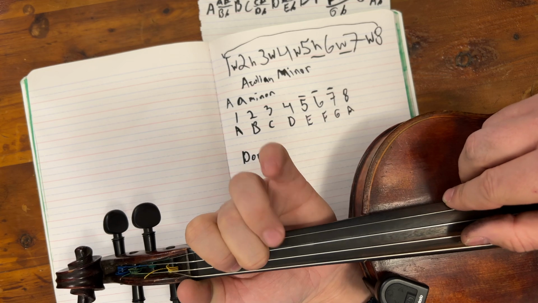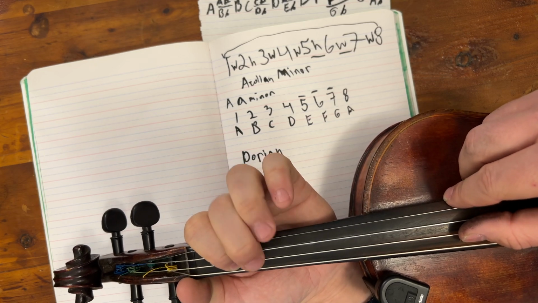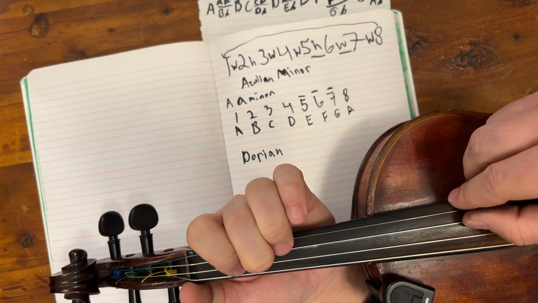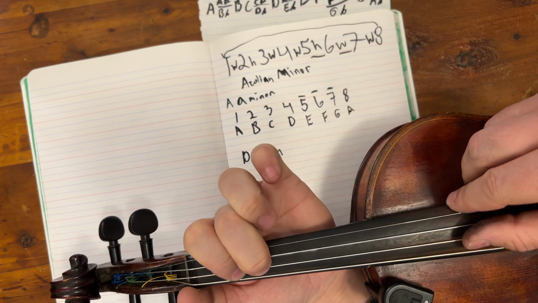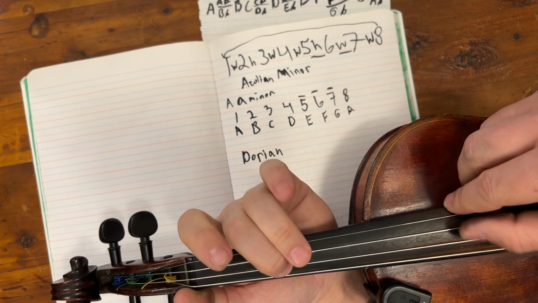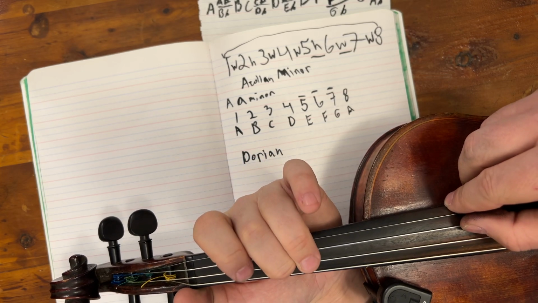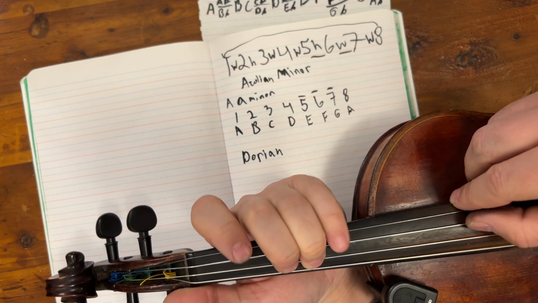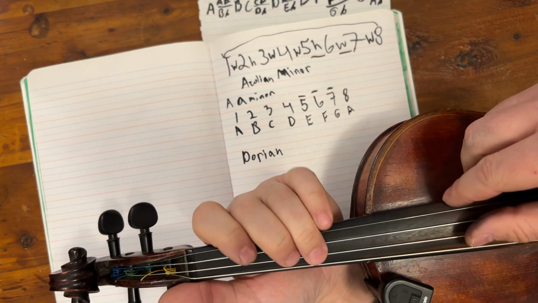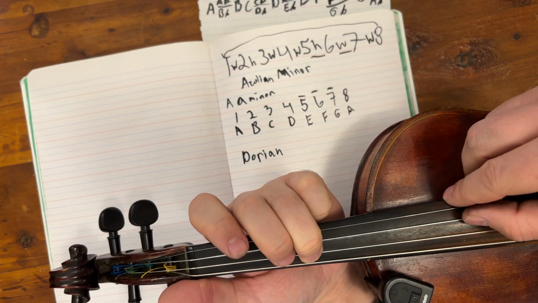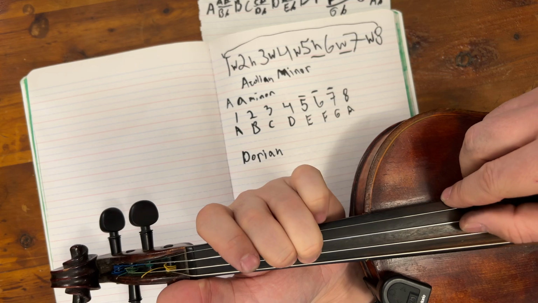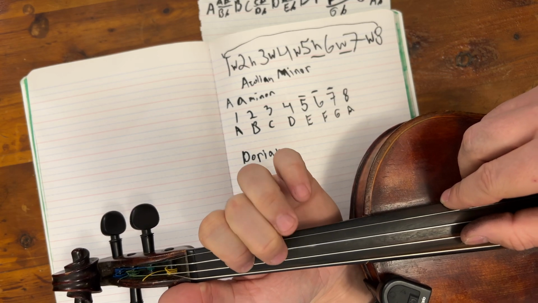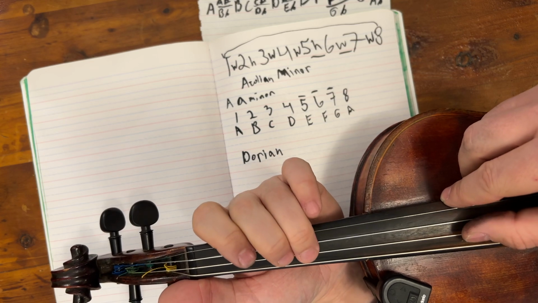Okay, Aeolian, I played a half step here to make an F. In Dorian, watch this, I move it up a half step to play an F sharp and continue then the same pattern. So that F sharp, G, so there's going to be just a half step between my 6 and my 7 here, and a whole step between the 5 and the 6 in Dorian.